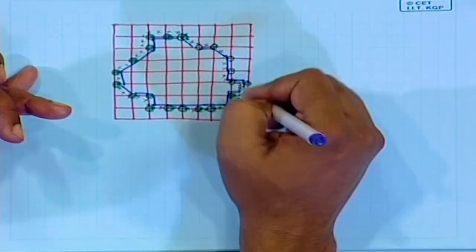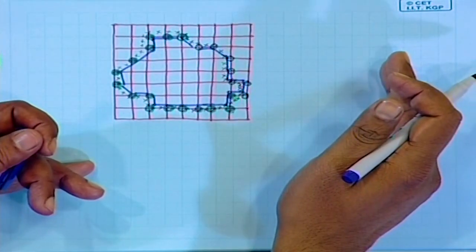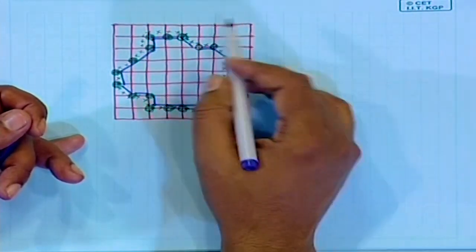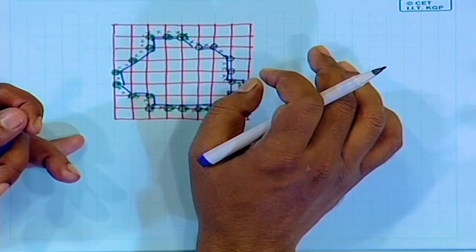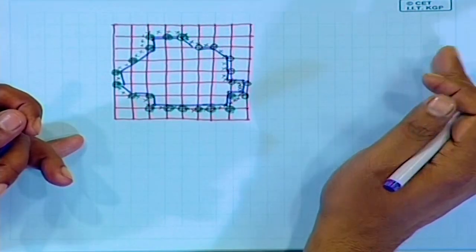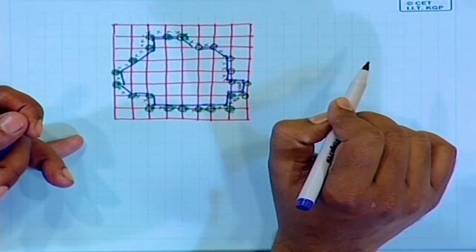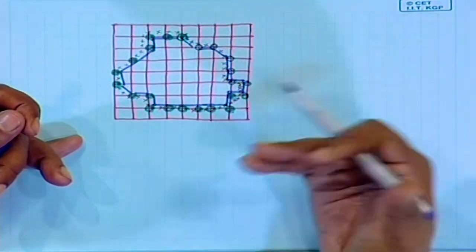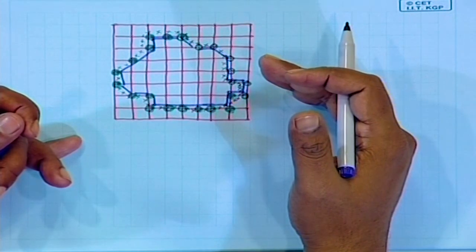If I reduce the grid spacing, the number of line segments in my chain code will be larger. Of course, the maximum that I can have is my initial set of boundary points, unless I go for the super resolution concept, where I can interpolate a point between two boundary points. That is the concept of super resolution, where I can still improve the resolution of the given image. Is that okay?